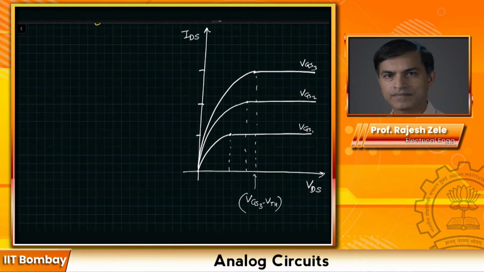Now we have the effect 1 plus lambda VDS. That's the multiplier we talked about for this saturation region. What you will see is, since over here the VDS is increasing, we would see increase in the current because of this multiplier 1 plus lambda VDS. So what you will see in the transistor characteristics is something that looks like this.